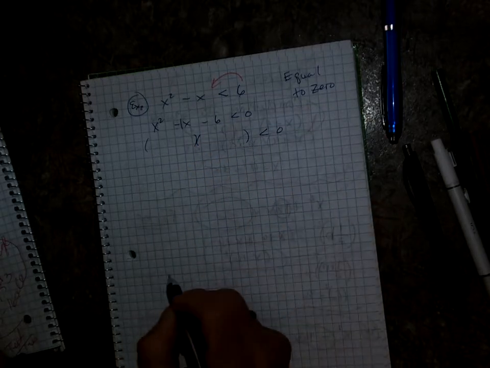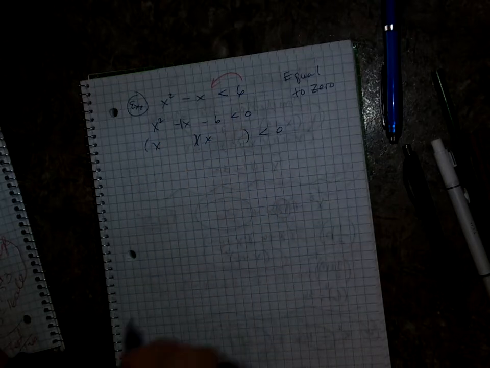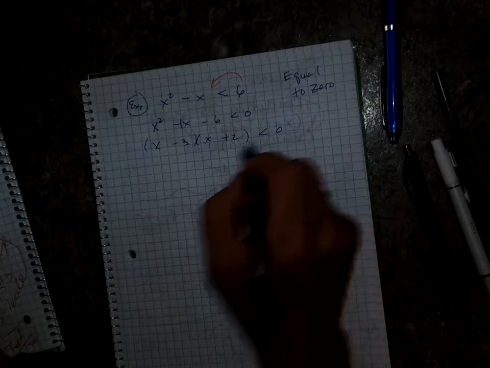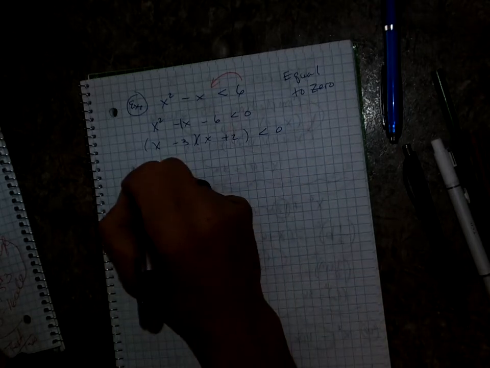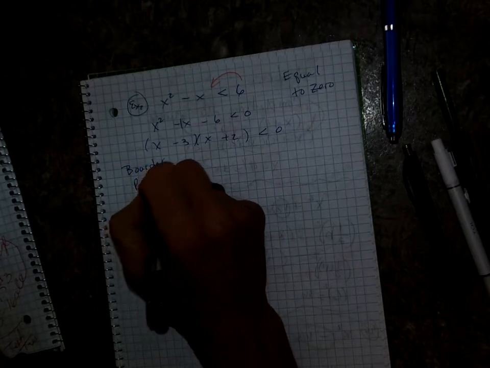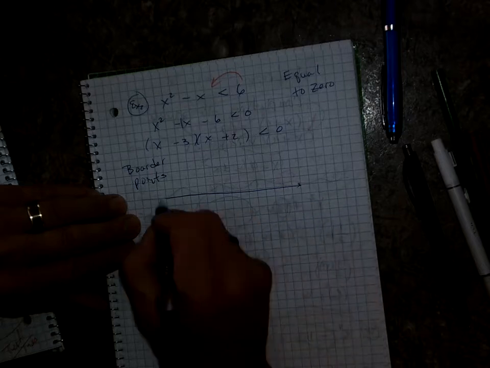Okay. I'm going to use an x and an x. I'm going to use a negative 3 and a positive 2. Now I'm going to let it equal 0 for a bit and find my border points, because I know my answer is going to be on a number line. So I've got to find my border points.